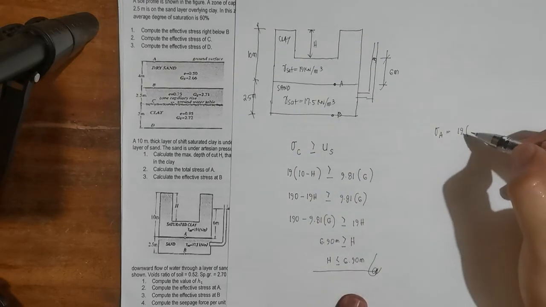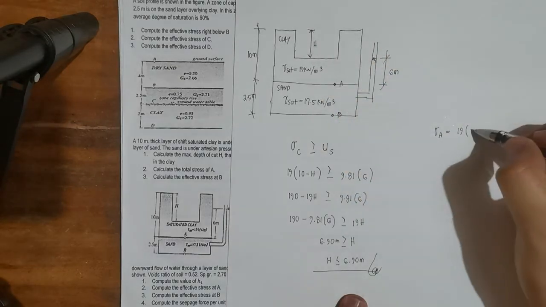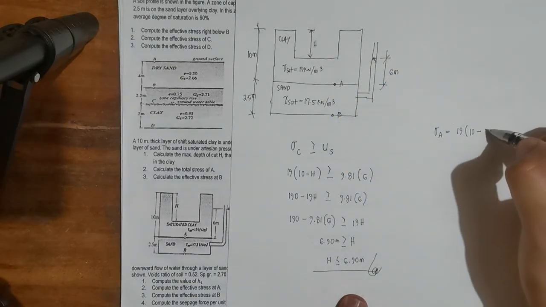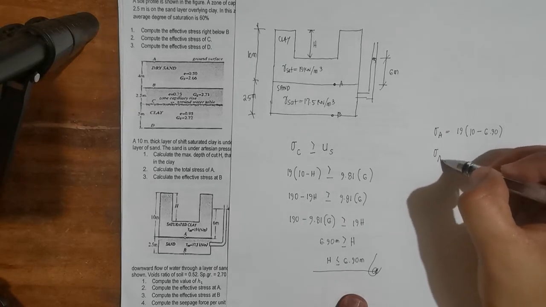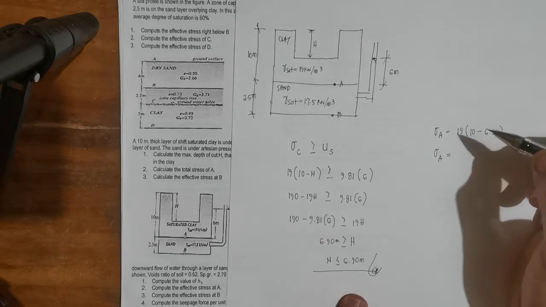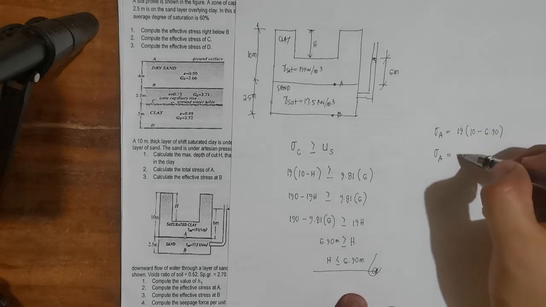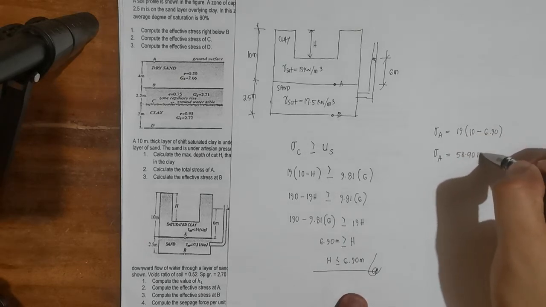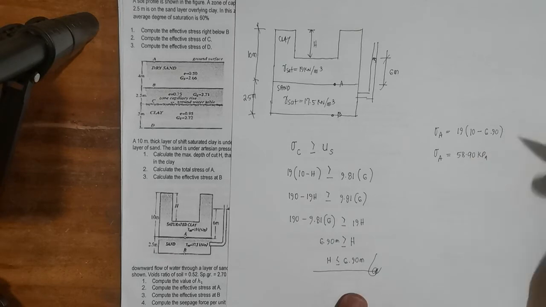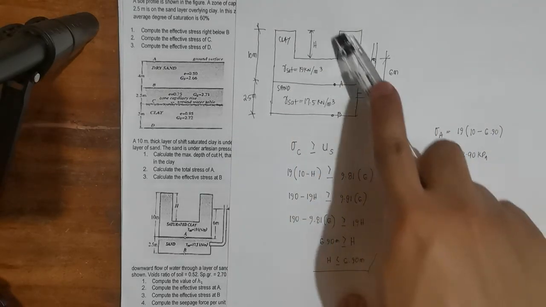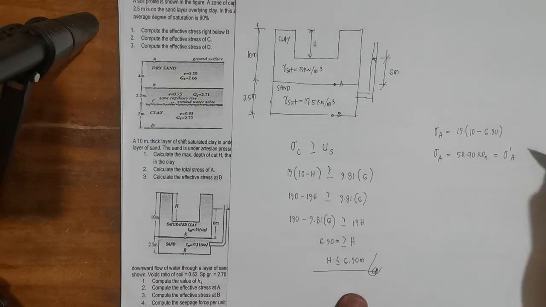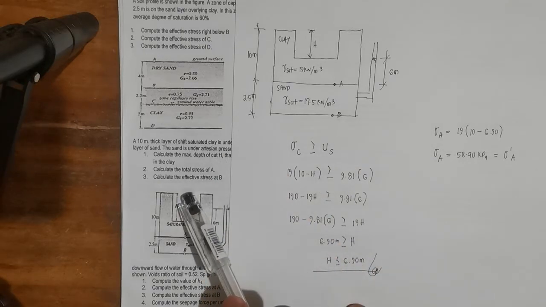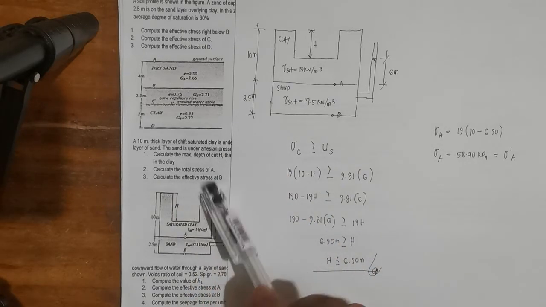So that is 19 times the thickness na natira, 10 minus H. What is H? 6.90 meters. So total stress at point A is equivalent to 58.9 kilopascal. And since walang tubig dyan na kinoconsider sa clay layer, that is also equivalent to the effective stress at point A.